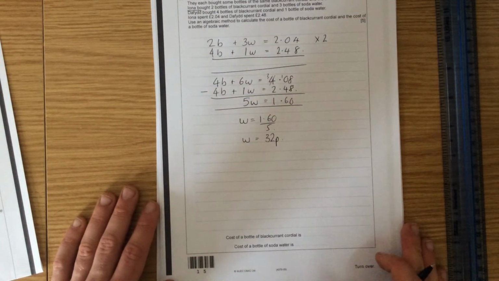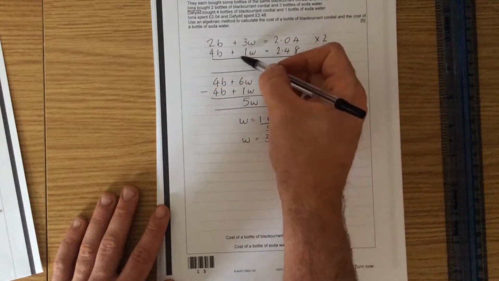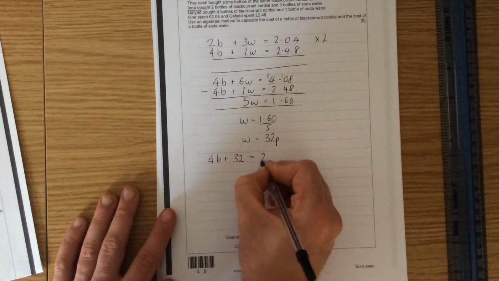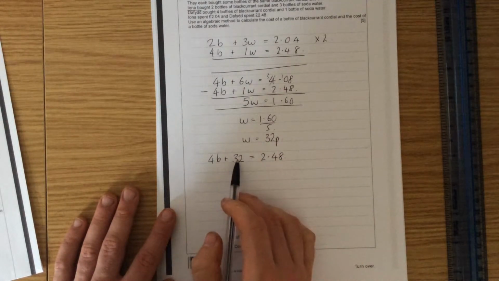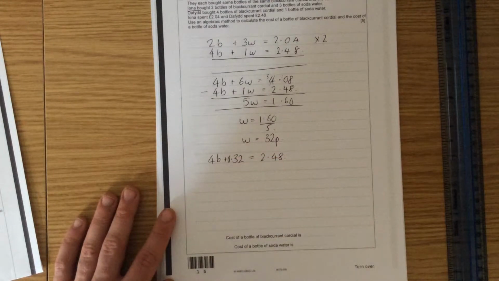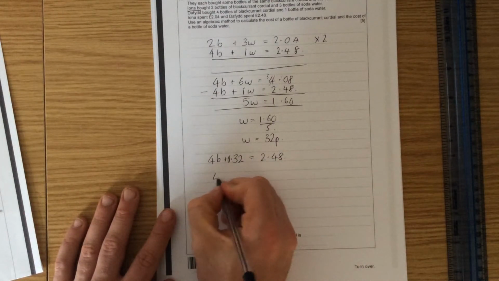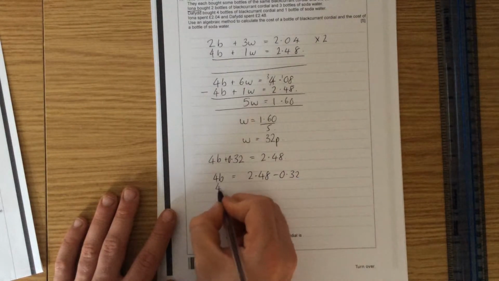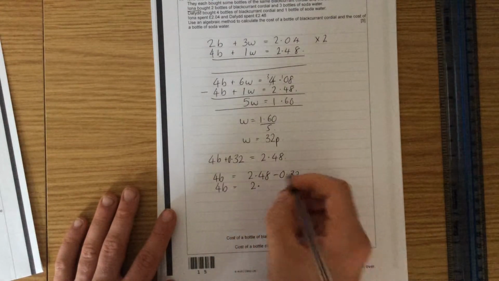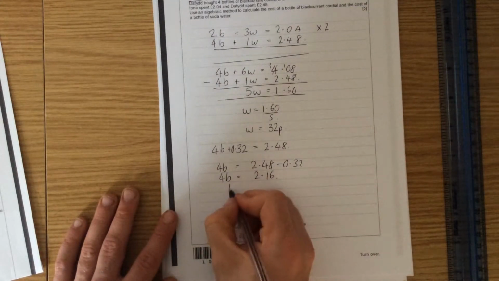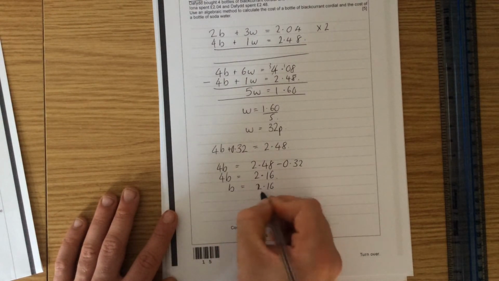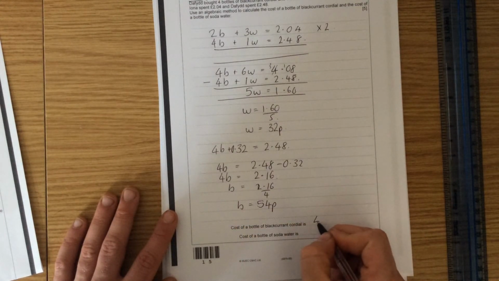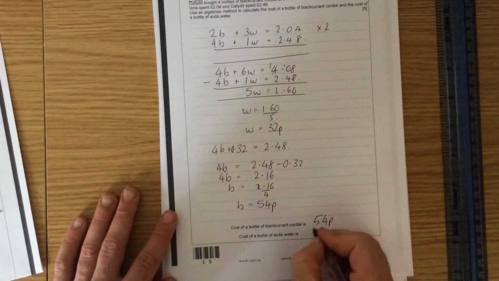Once I know water, I can find how much the blackcurrant is. Now I'm going to use the second equation because then I've only got 1 water. So 4 blackcurrant plus 1 water equals £2.48. Now you need to be careful here because this is actually in pounds, 0.32 pound, or you could turn that into 248 pence. So 4 blackcurrants are £2.48 minus the 0.32. So 4 blackcurrants are £2.16. So 1 blackcurrant is £2.16 divided by 4. So 1 blackcurrant is 54 pence. So if they give you lines to write these answers on, use them. 54 pence and 32 pence.